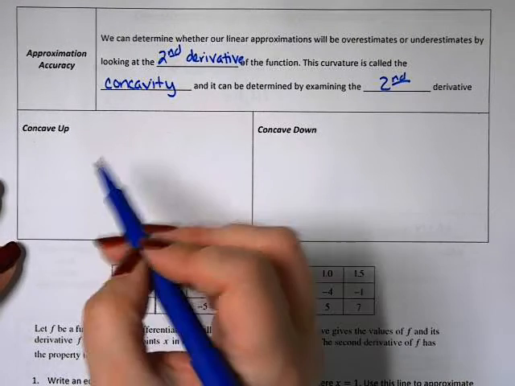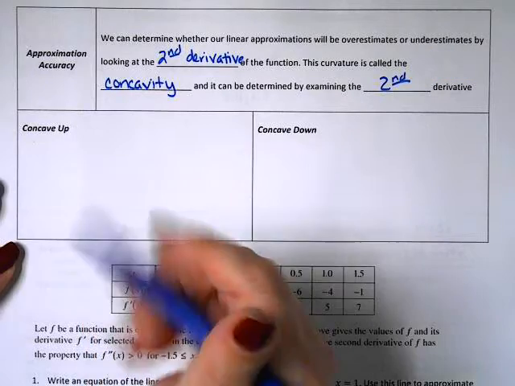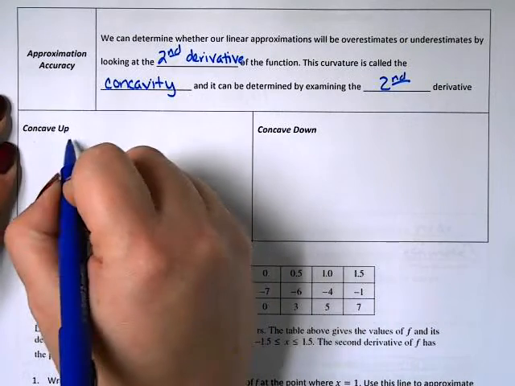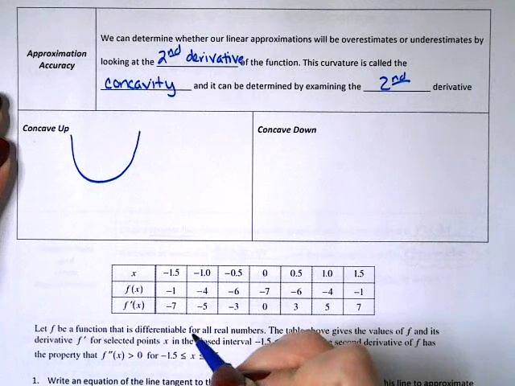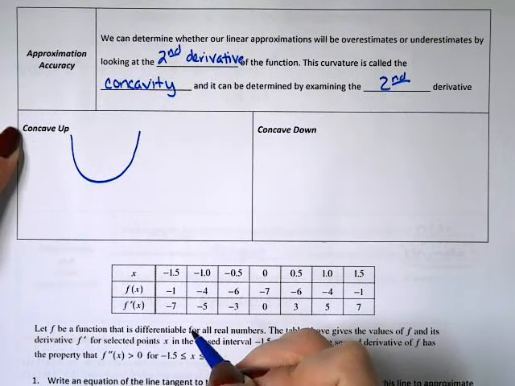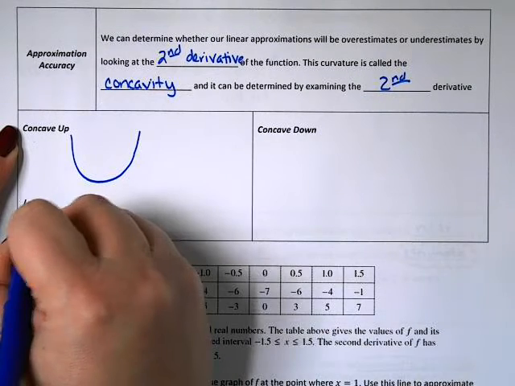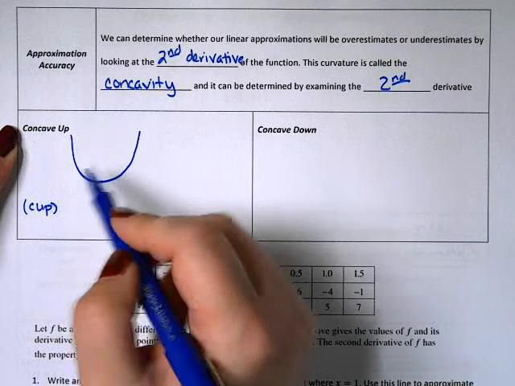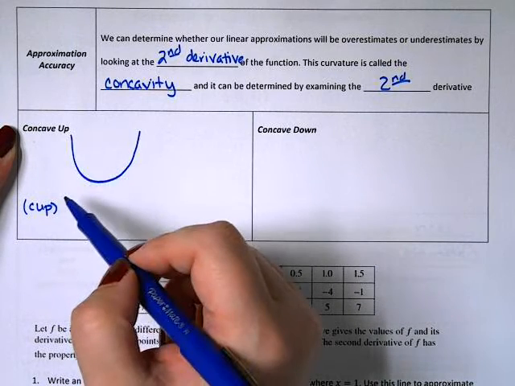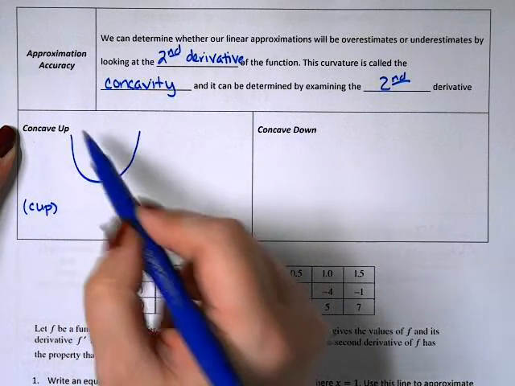So let's first talk about what it means to be concave up. If a function is concave up, then it looks kind of something like this. All right, a lot of times we'll tell you concave up, you should think about a cup. You can fill it up, right? And by the way, up and cup rhyme, so it looks like a cup that you can put stuff inside of.